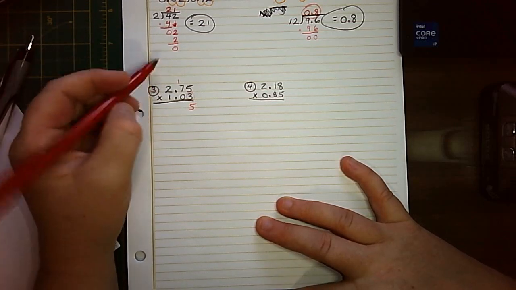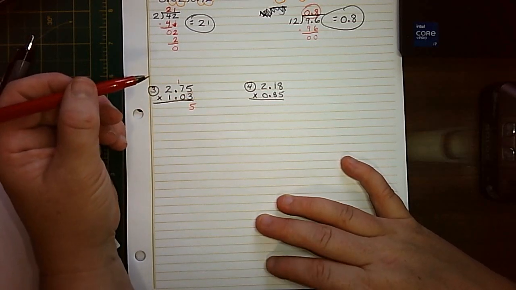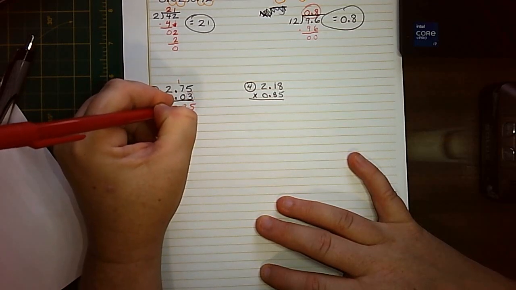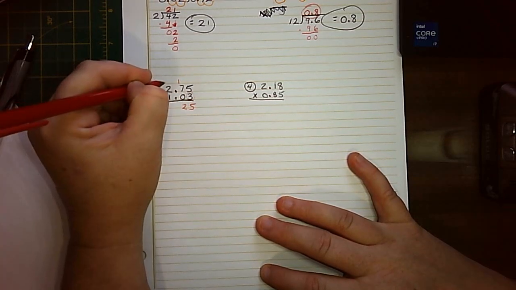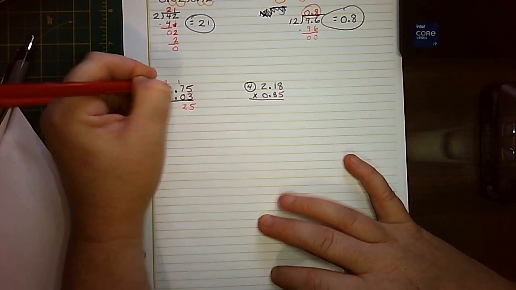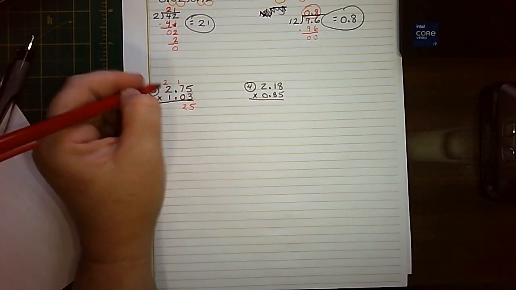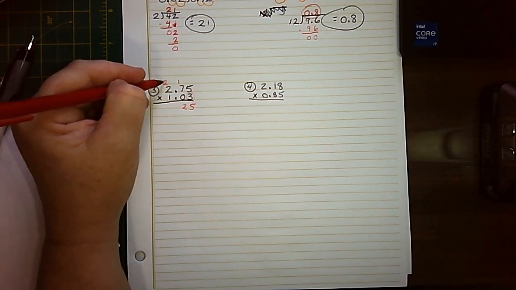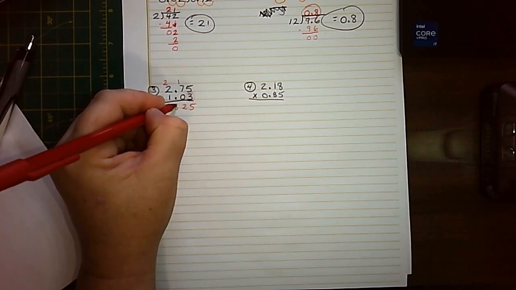Carry the 1. 7 times 3, 21. 22. That's right, right? Drop the 2. Carry the 2. Right? 2 times 3 is 6. 7, 8. And there we go.